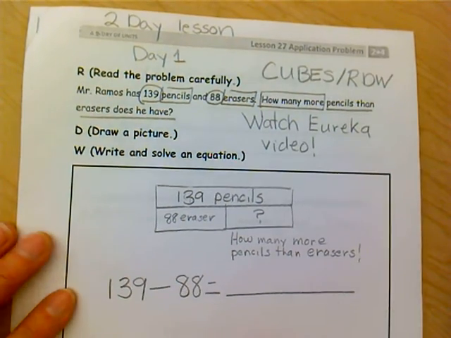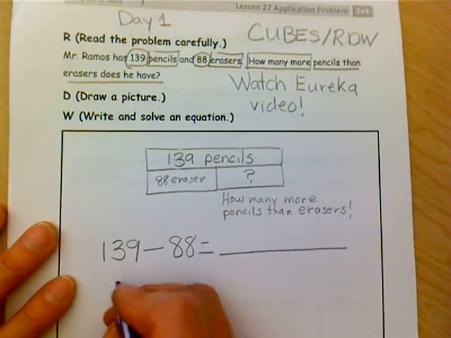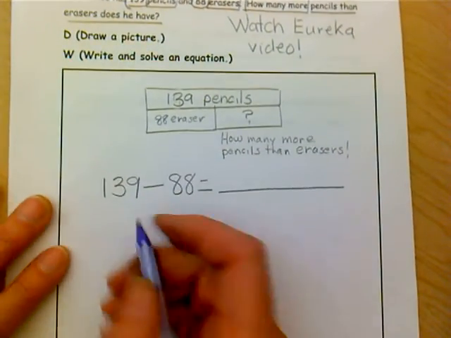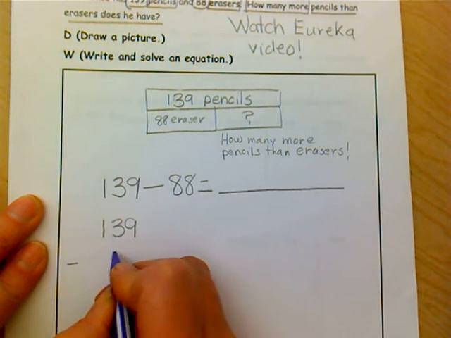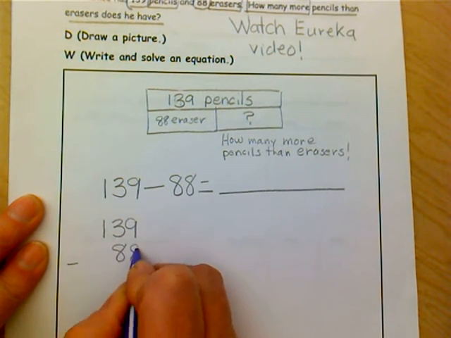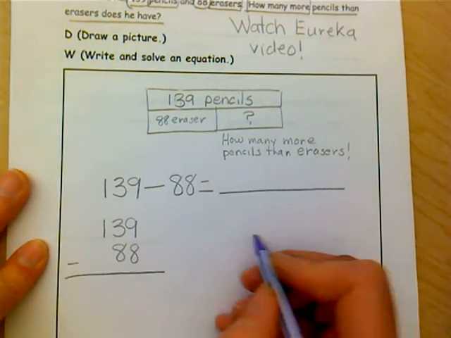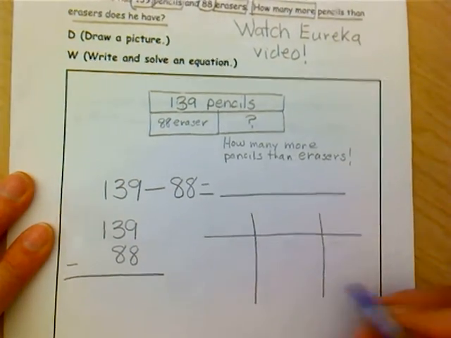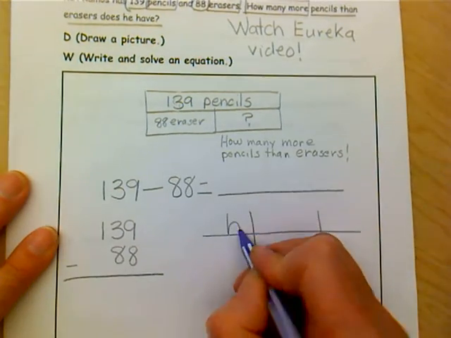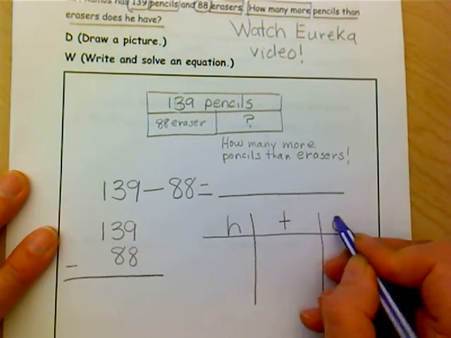So I'm going to start with changing this into the vertical form. 139 take away 88 equals, and I am going to give myself, yep, you guessed it, a place value chart with hundreds, tens, and ones.